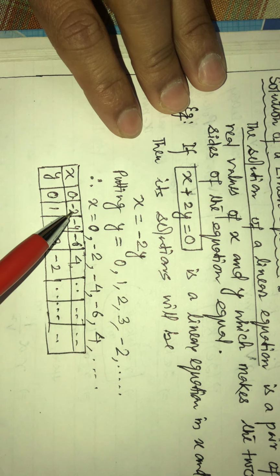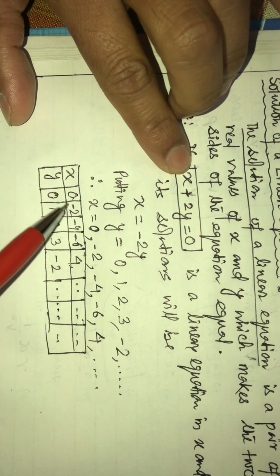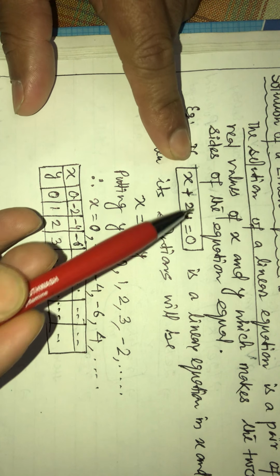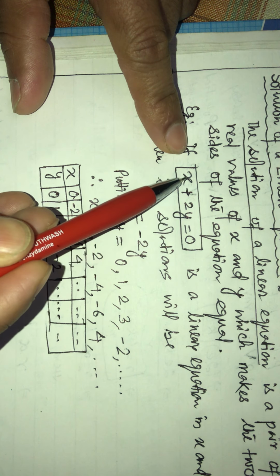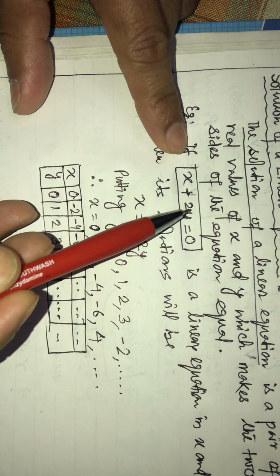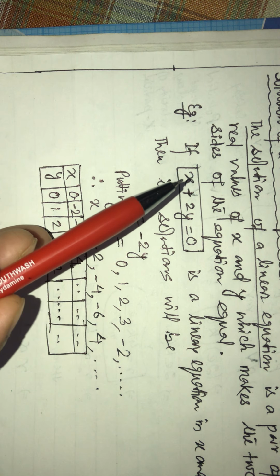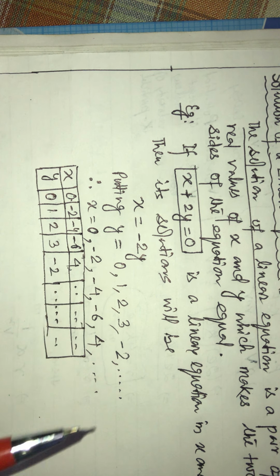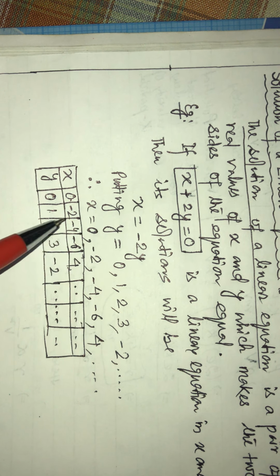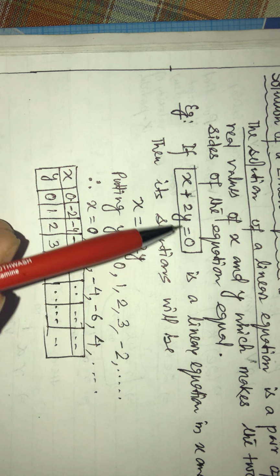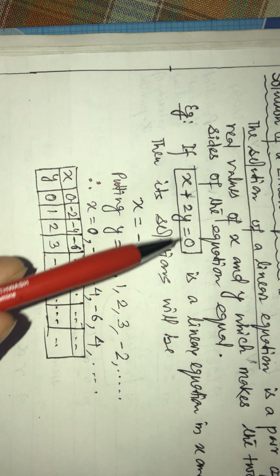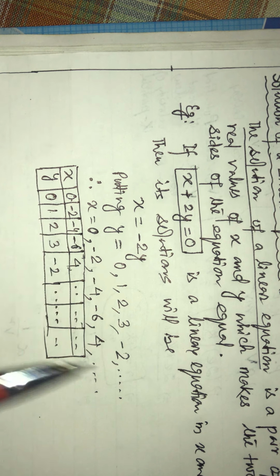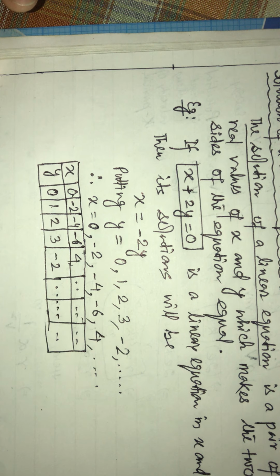Similarly, if I take -2 and 1, x as -2, look here, x as -2, and y as 1. 2 into 1 is 2, x was -2, so -2 plus 2 again will give you 0. 0 equal to 0, so both sides are equal. So if you check for all these values, you will get both sides equal. So these are nothing but solutions of this linear equation. This is what you have learned.